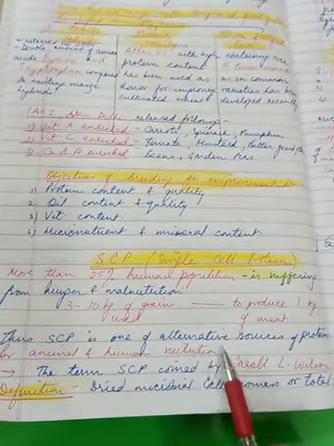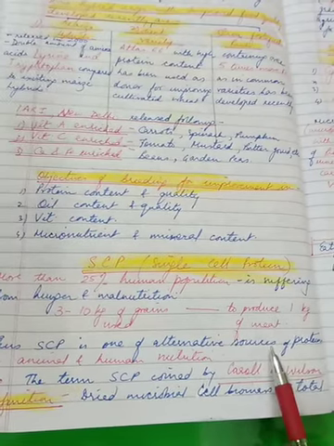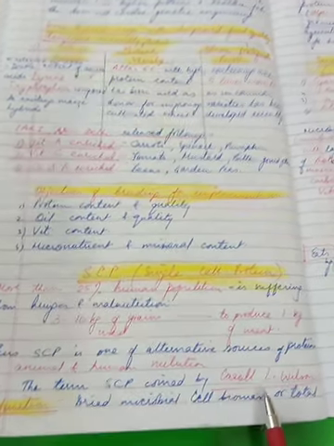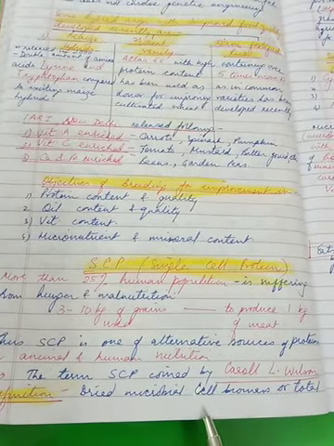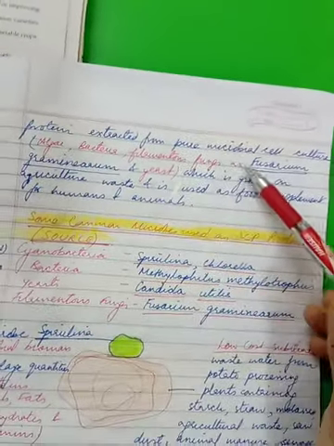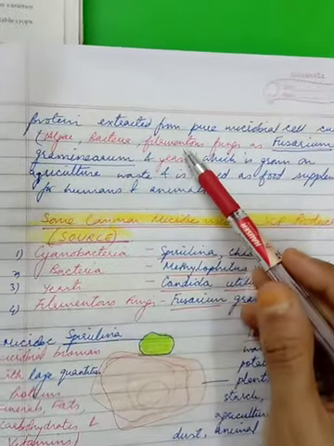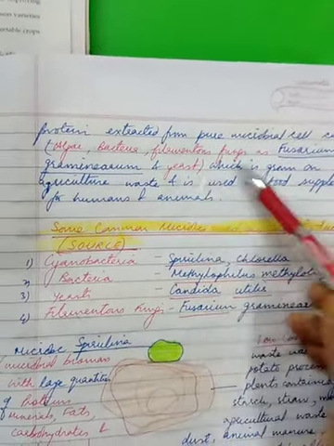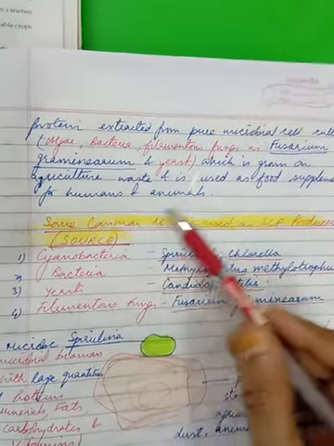We said alternative. That means regularly we are eating plant proteins and animal proteins in our diet, but this is an alternate protein supply. The term SCP or single cell protein was coined by Carol L. Wilson, and the definition says: dried microbial cell biomass or total protein extracted from pure microbial cell culture like algae, bacteria, filamentous fungi such as Fusarium graminearum, and yeast. They grow on agricultural waste and are used as food supplements for humans and animals.